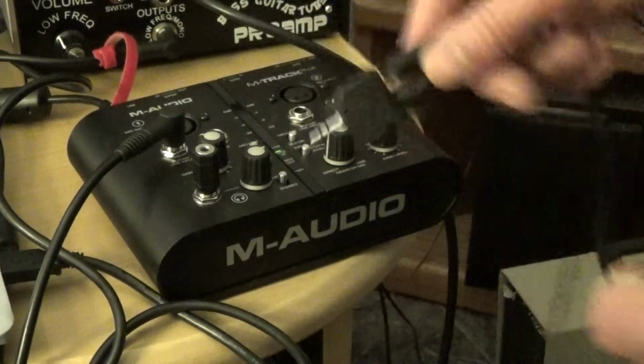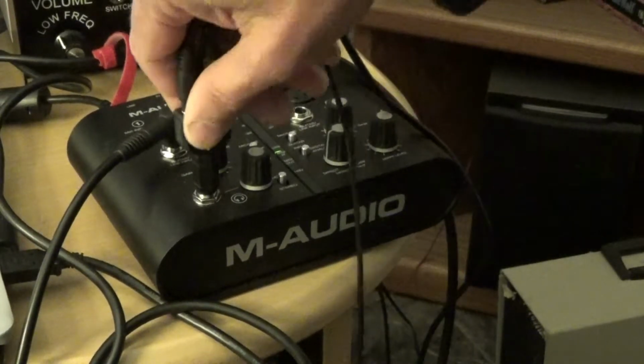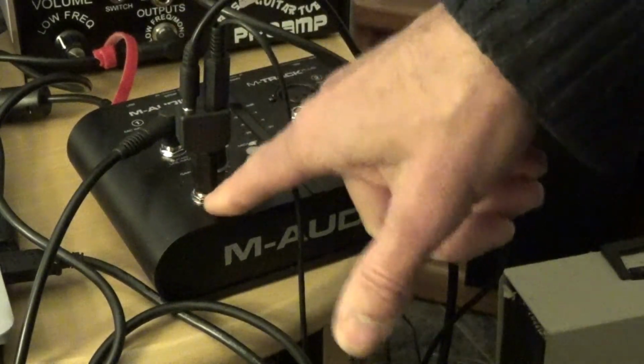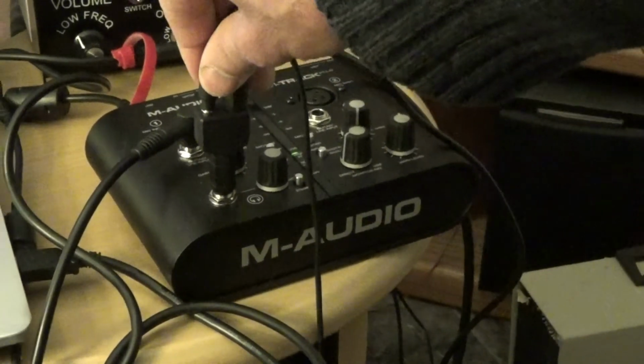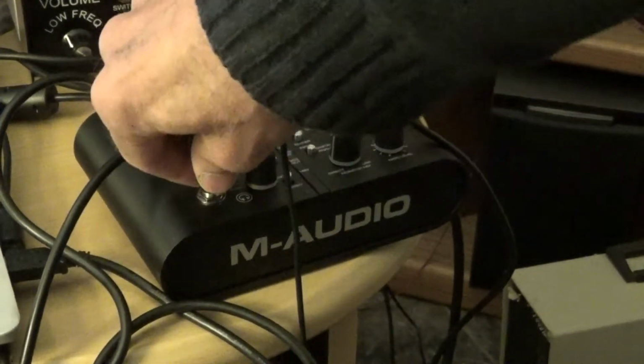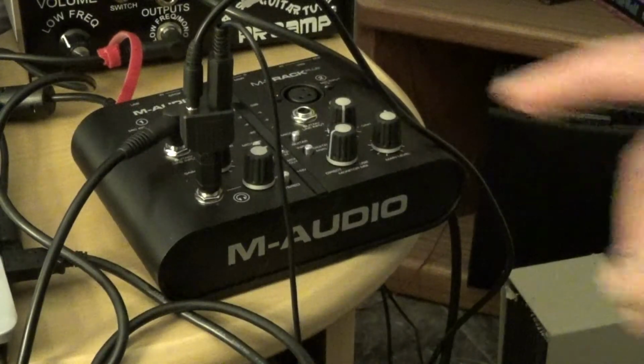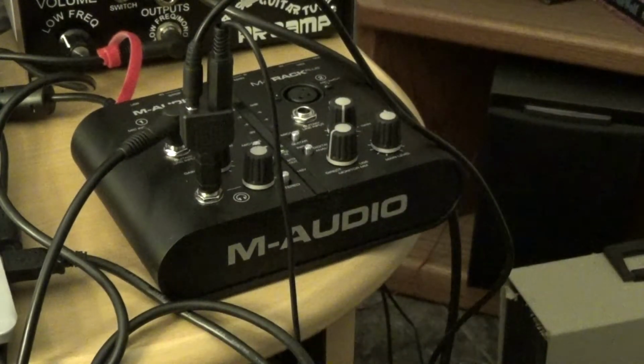Whenever you have somebody playing a bass, you want to be plugged in here. But whenever you're playing it back or something, then you've got to plug it into the computer. But most of this will be just right like this, plugged in.